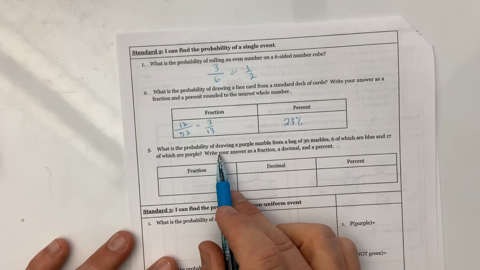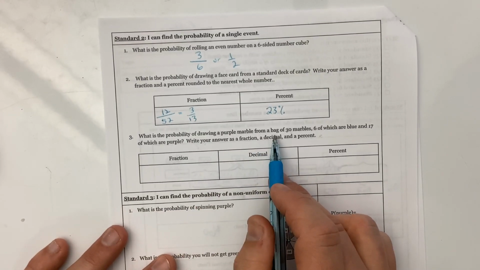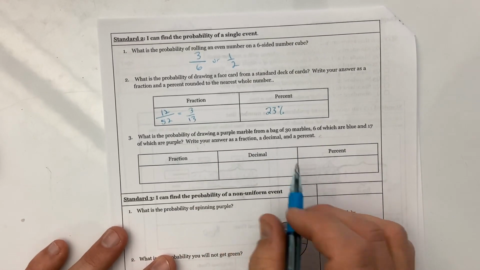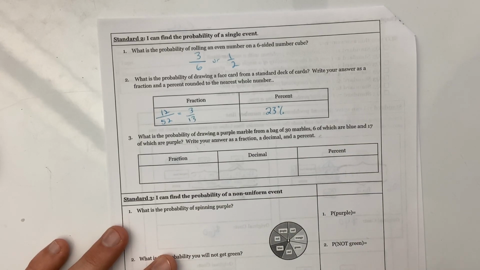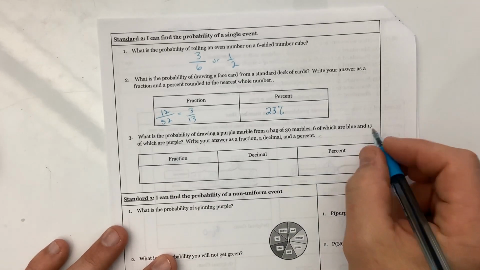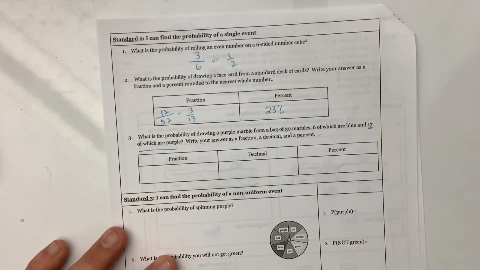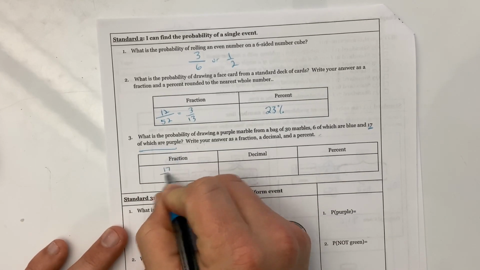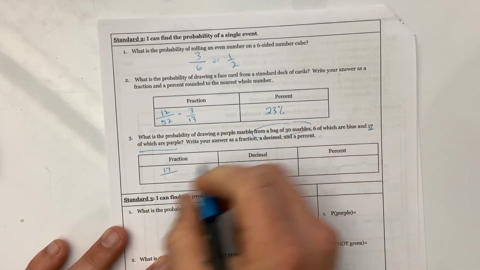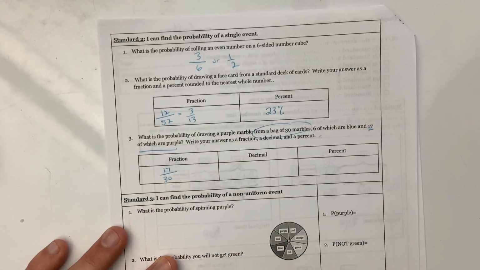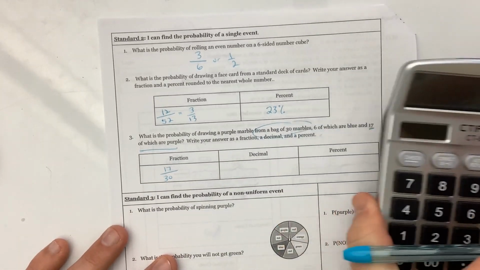What is the probability of drawing a purple marble from a bag of 30 marbles, 6 of which are blue and 17 of which are purple? This confused some people. It's almost too easy. It says 17 are purple, and there are 30 marbles in the bag. So there you go, 17 over 30.